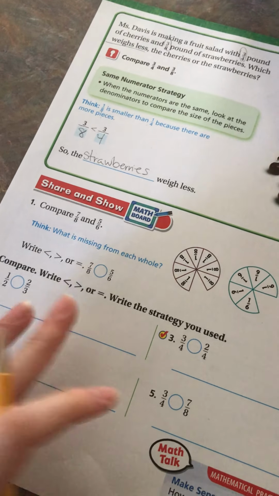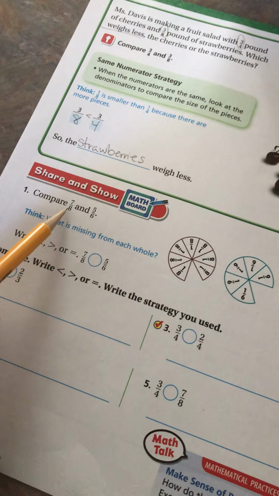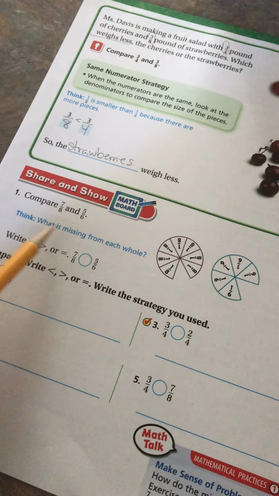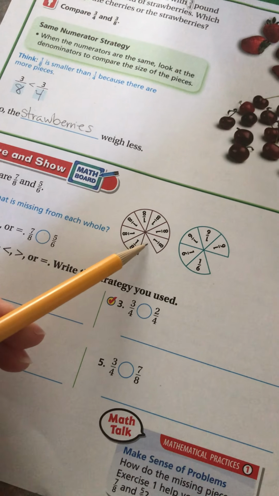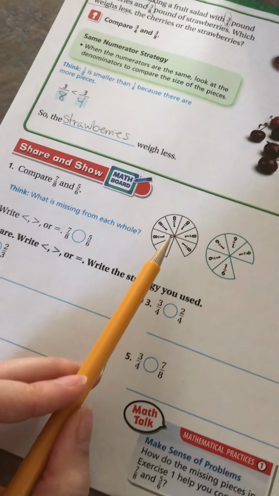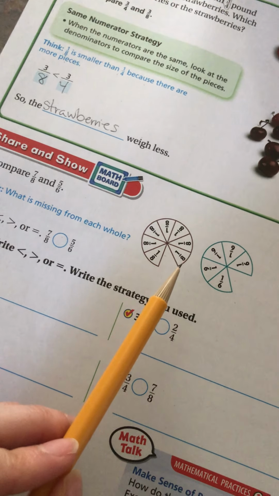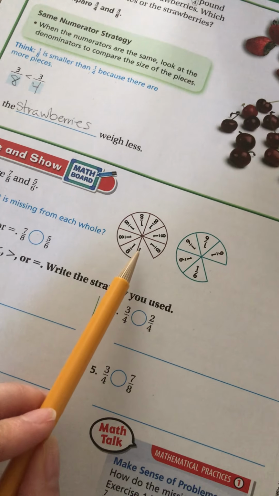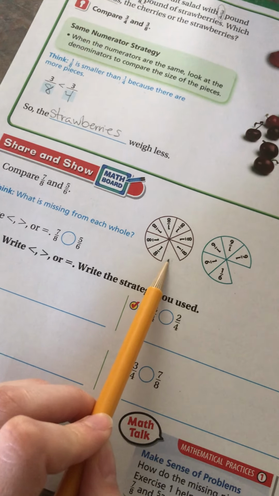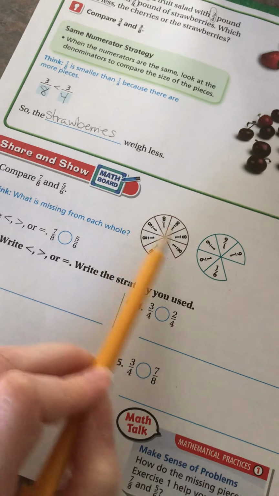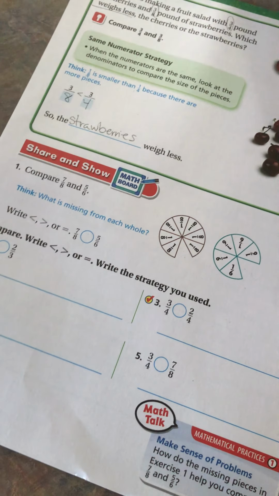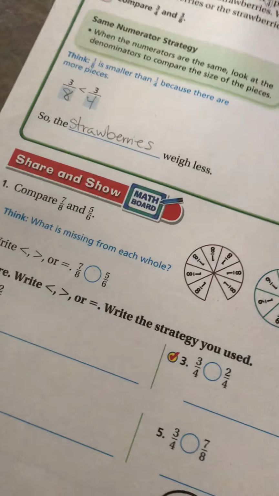All right, now we're going to compare the fractions 7/8 and 5/6. And we're going to think, what is missing from each whole? We'll look at the space here and look at the space here. Now, I noticeably can see that there is more space left than here. And so that would mean that more is taken up here, right? If it was pizza, more would have been eaten if there's less left over.